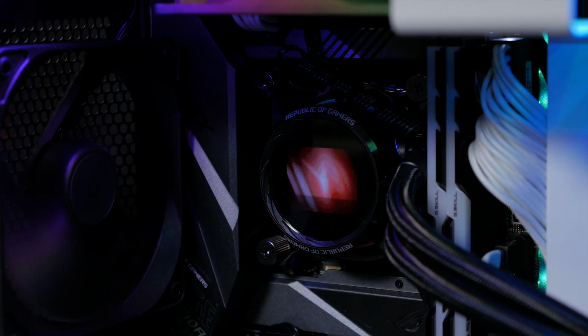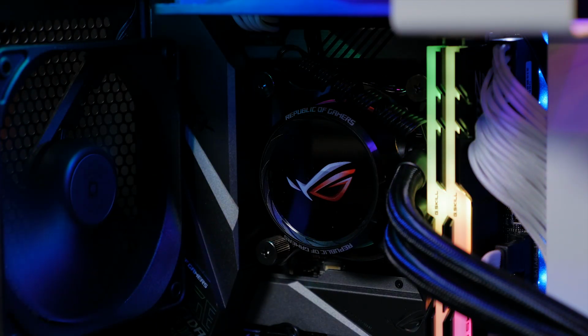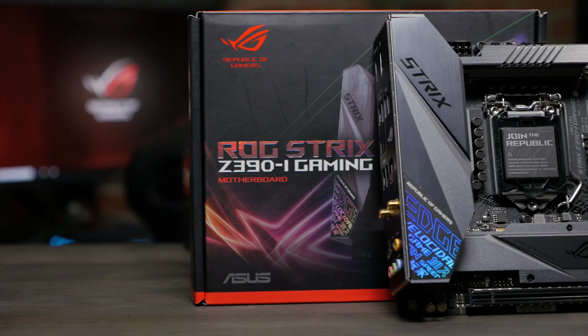And just in case you guys are wondering, we're actually using the ROG Ryu all-in-one liquid CPU cooler. This is the 240 millimeter version. It looks like it's working pretty well with this 9th gen CPU.